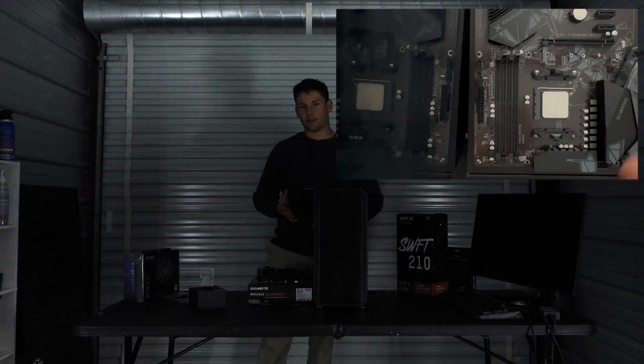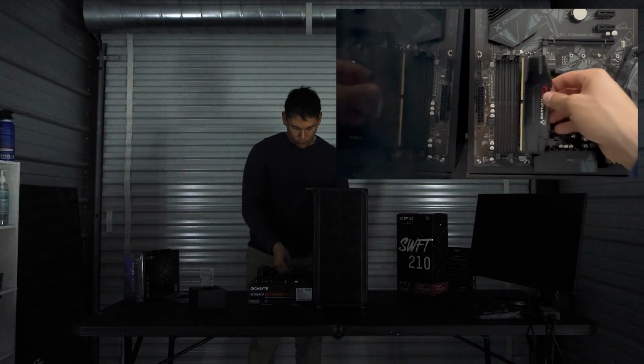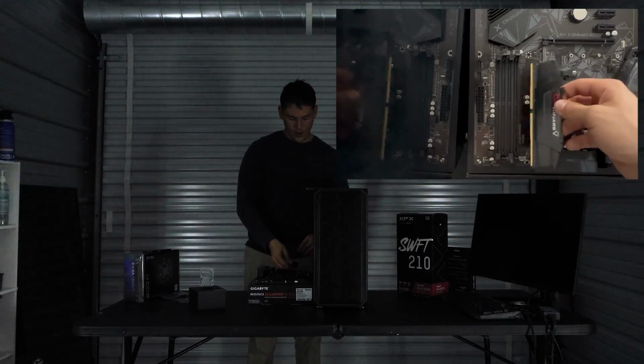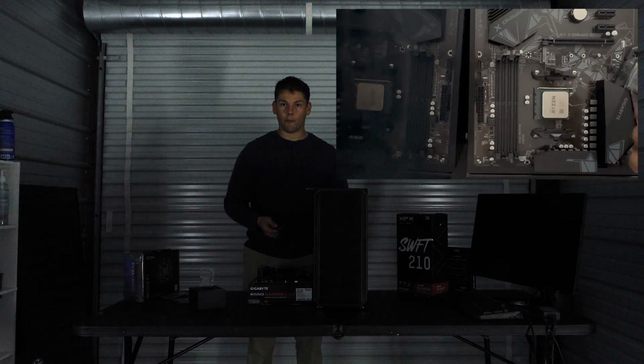So we're going to go ahead and install RAM. One thing you want to make sure that you notice is you line up the RAM properly. This is a little bit shorter on one end. So if you don't line it up properly, you will break the teeth, and you're going to need to buy a new RAM module.